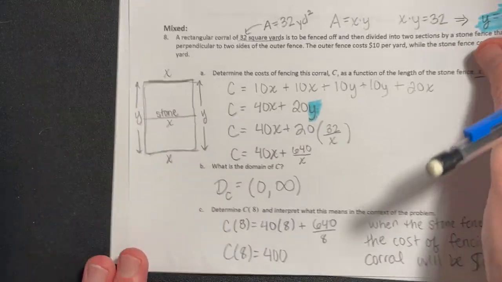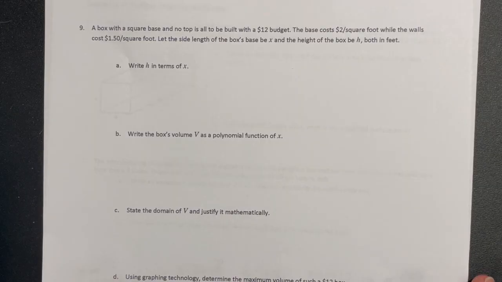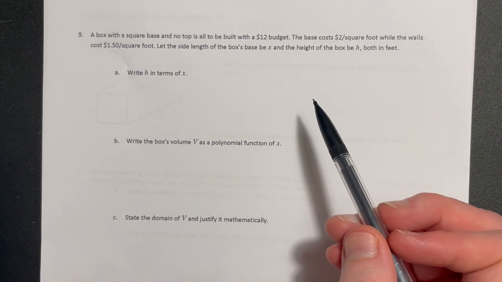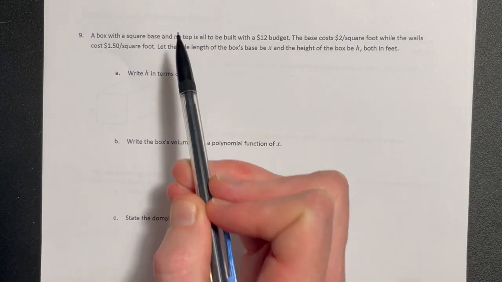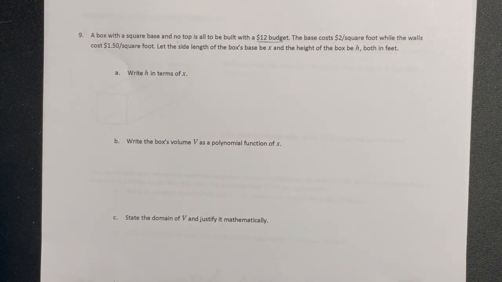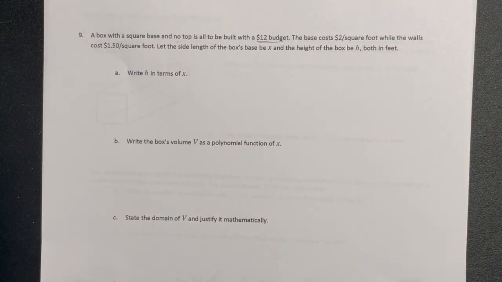And there's one more challenge problem at the end, and this one deals with some, excuse me, not volume, it deals with some surface area. So we have a box with a square base and no top that's to be built within a budget of $12. The base costs $2 a square foot, while the walls cost $1.50 a square foot.